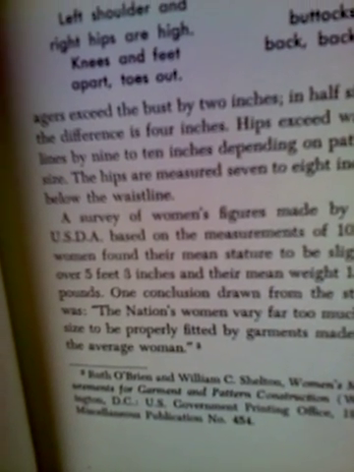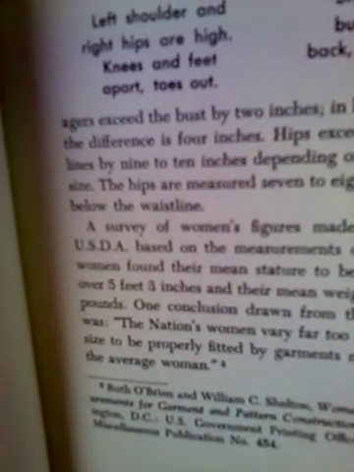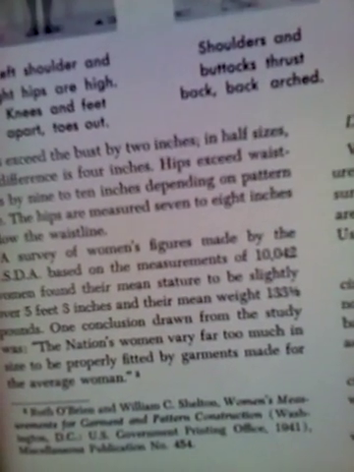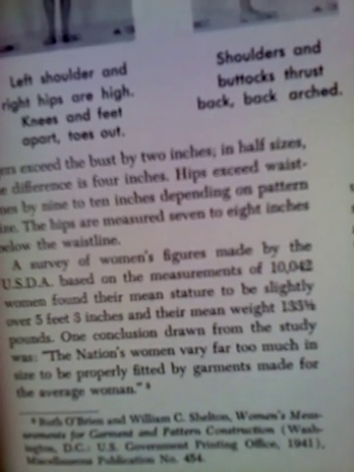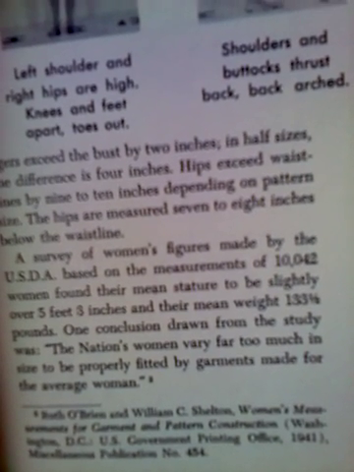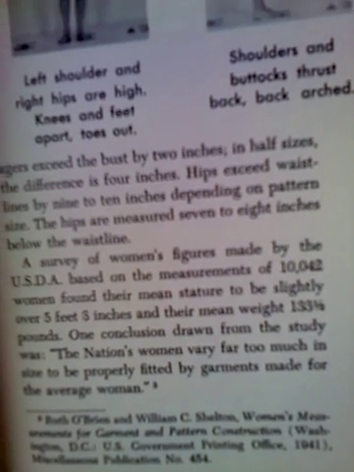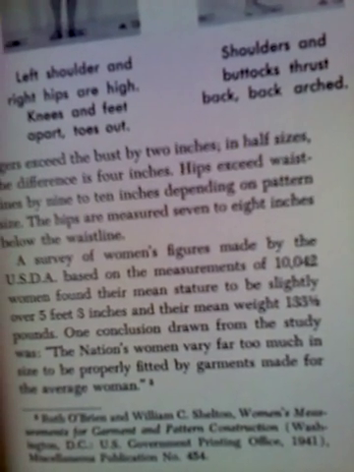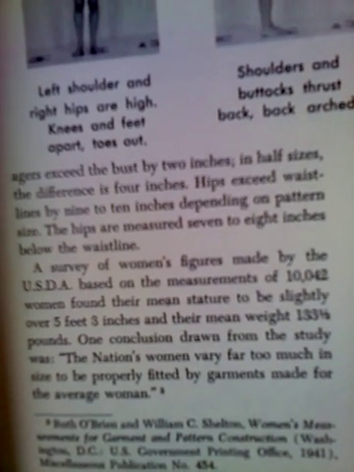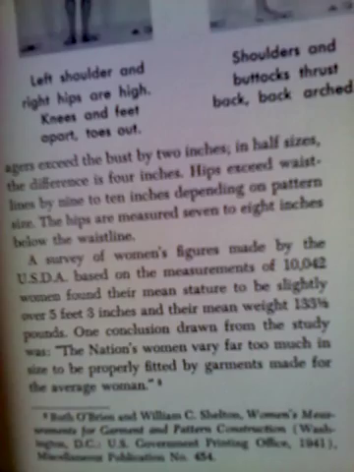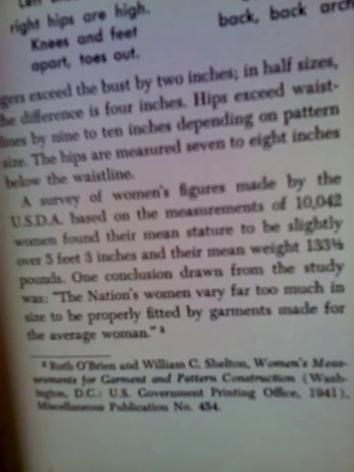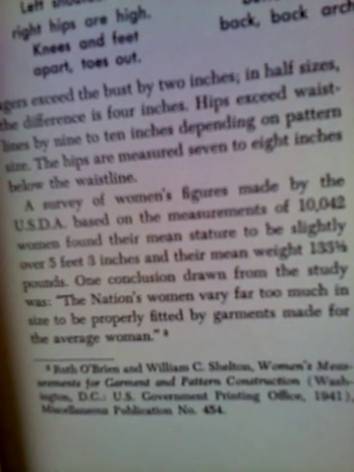A survey of women's figures made by the USDA based on the measurements of 10,000 women found their mean stature to be slightly over 5 feet 3 and their mean weight 133 pounds. One conclusion drawn from the study was that the nation's women varied too much in size to be properly fitted by garments made for the average woman.